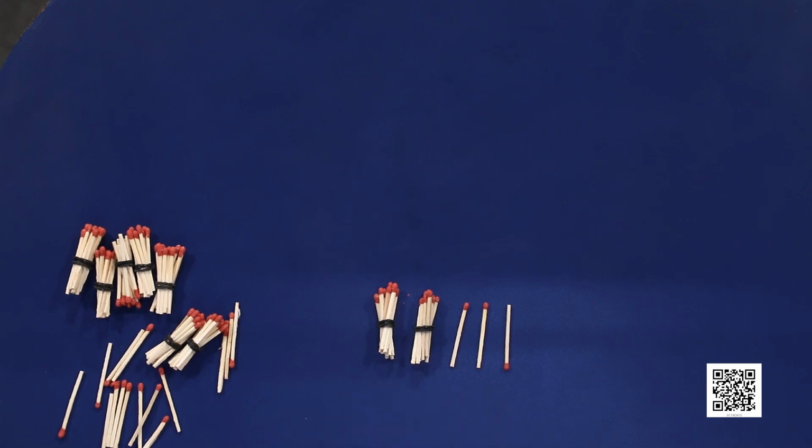And then how are we going to write 23? Again, it is 2 tens. So, we will write 2 here and 3 loose sticks or 3 ones. So, we will write 3. So, the number 23 will consist of 2 digits, 2 and 3.